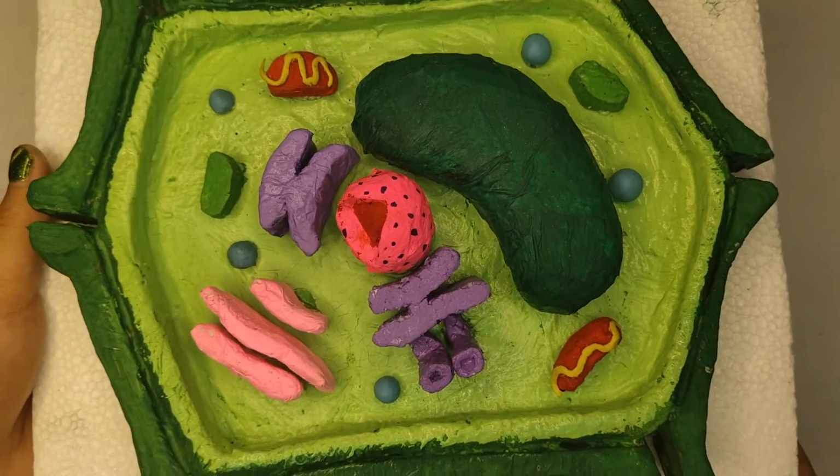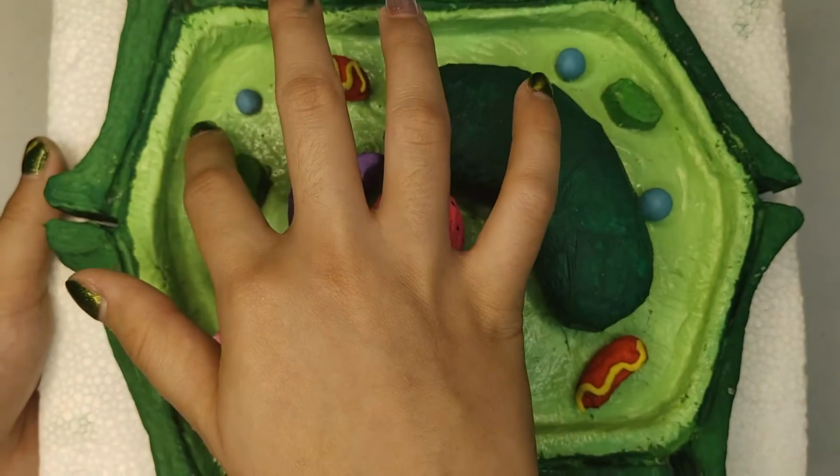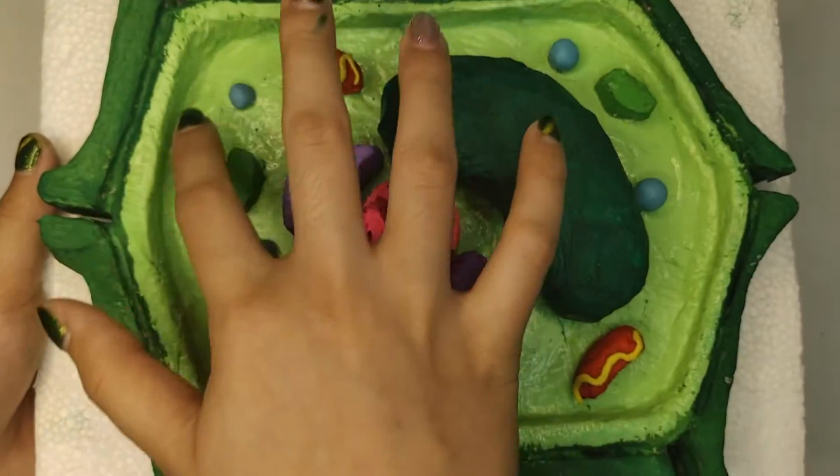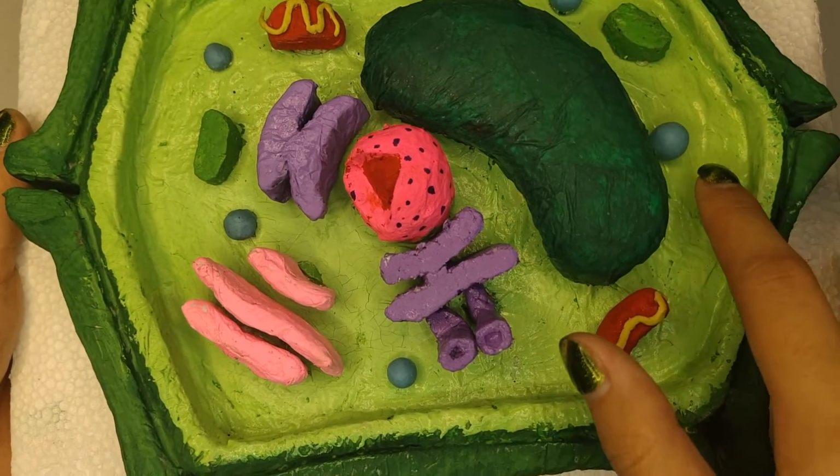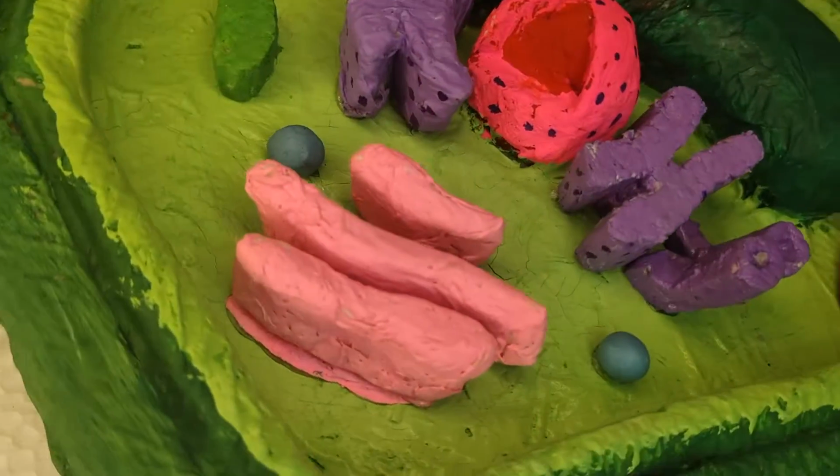This light green surface is the cytoplasm. It is the fluid substance that fills the cell. All the cell organelles are suspended in it. The cytoplasm maintains the osmotic concentration of the cells and prevents them from bursting or shrinking.